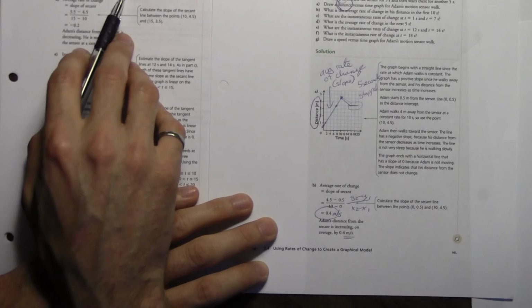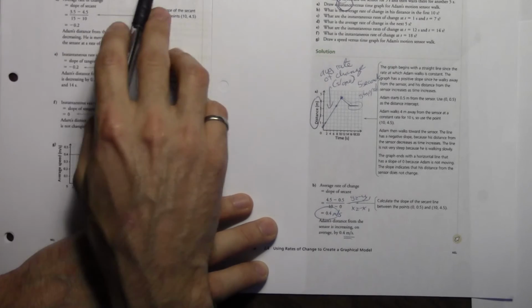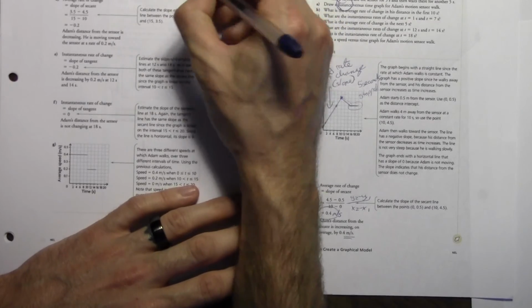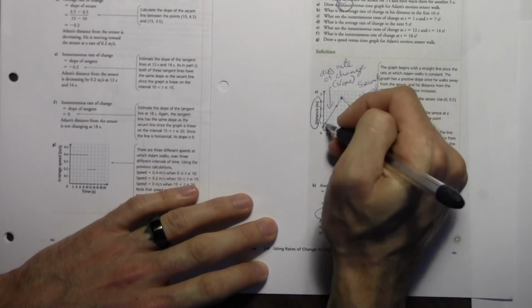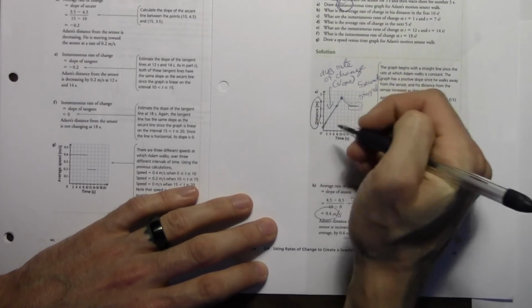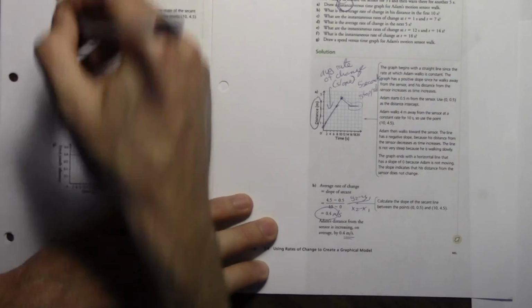Cool, I like straight lines. Easy. Instantaneous rate of change is 0.4. Adam's distance from the sensor is increasing, moving away from the sensor at a rate of 0.4. Both of the tangent lines have the same slope as the secant line since the graph is linear on the interval. So you just calculate it for one, it's on the same line, it's the same value, which is 0.4.